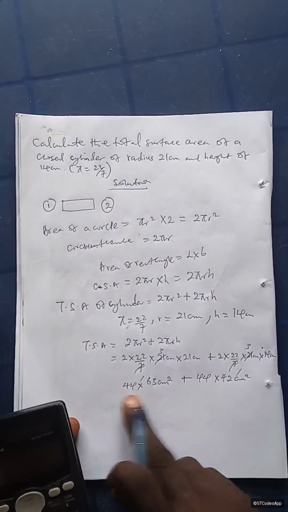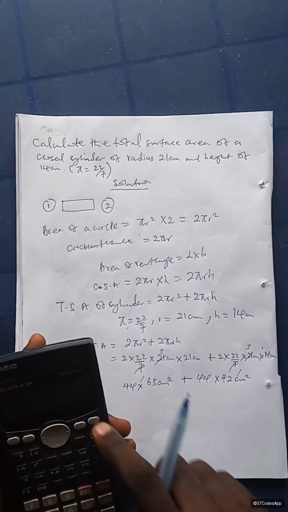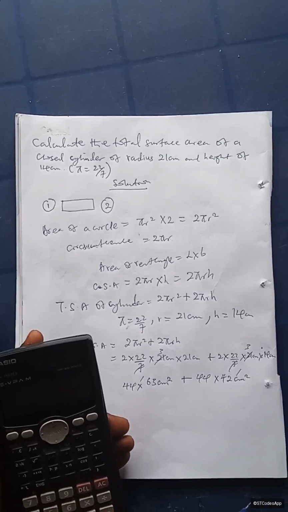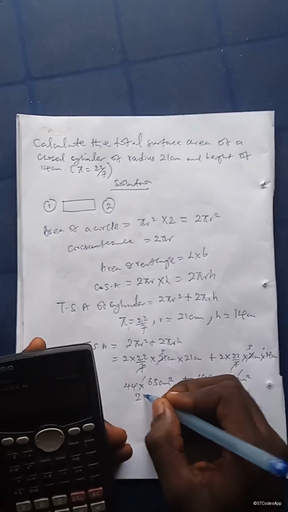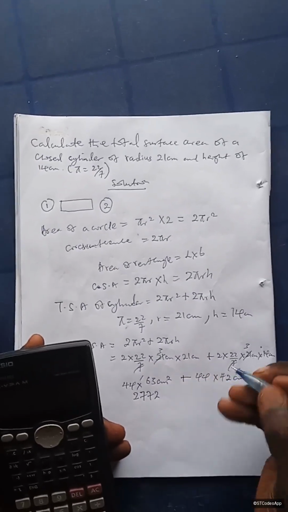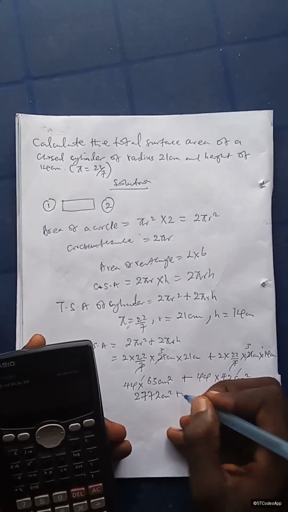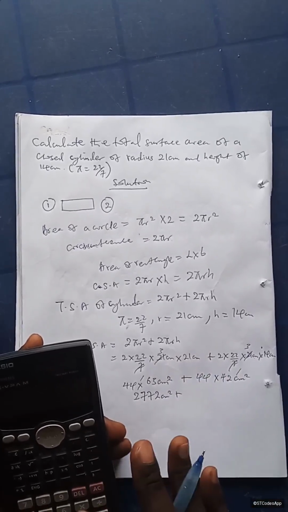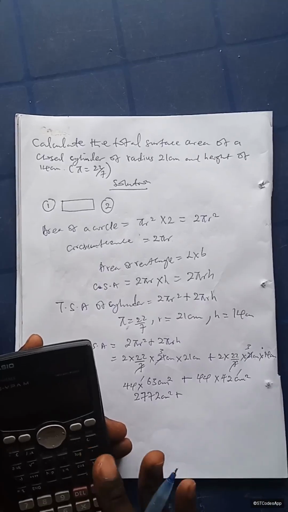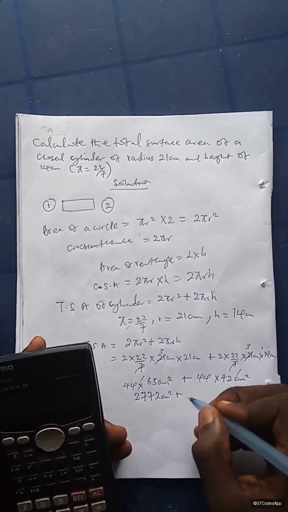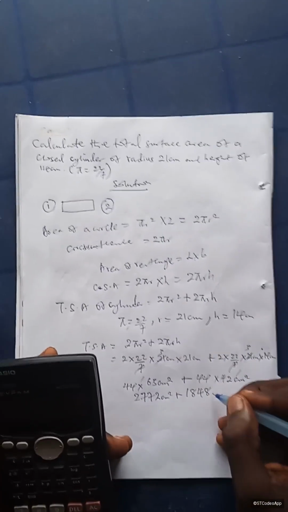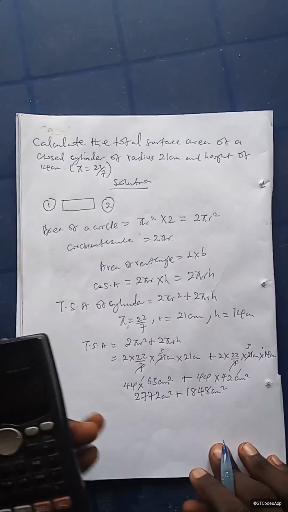So what do we do from this juncture now? We are going to multiply this out. 44 times 63 gives us 2,772 centimeters squared, plus 44 times 42, which gives us 1,848 centimeters squared.